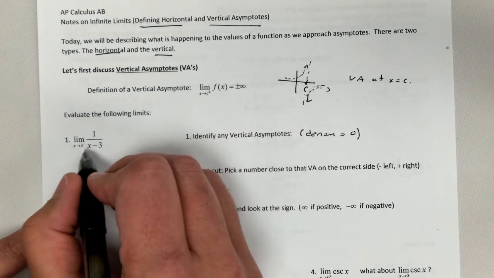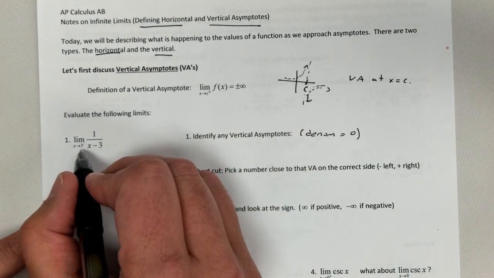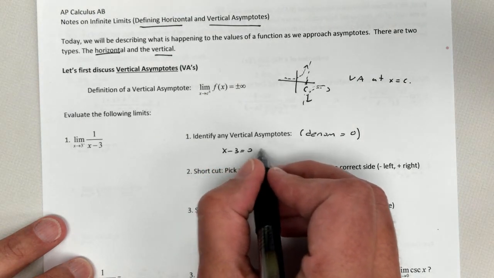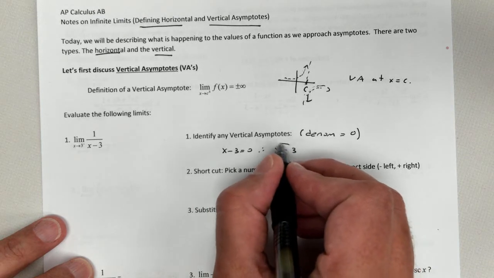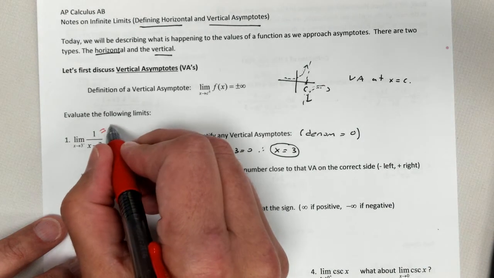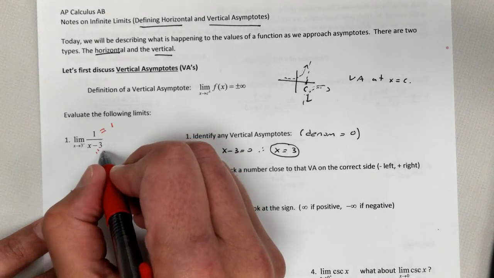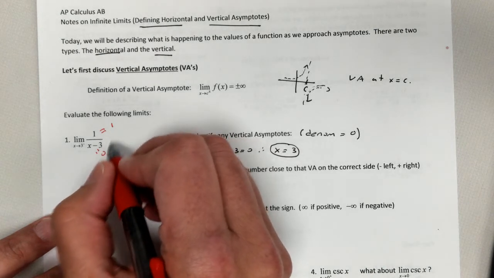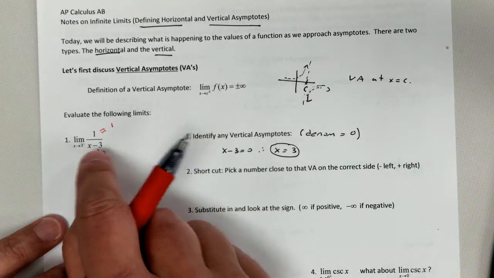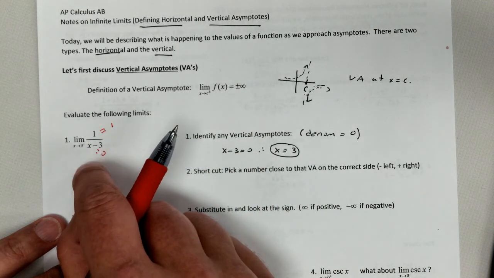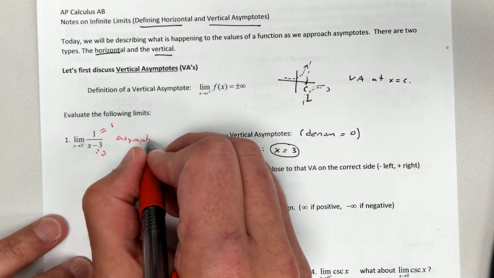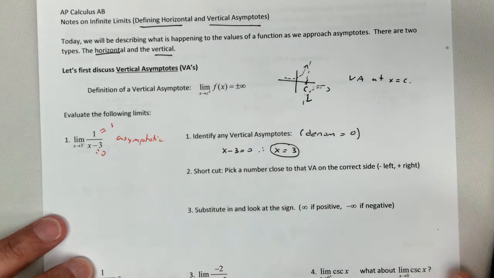So I can do that here. So I want to find out what happens as we approach 3. So if I set my bottom here equal to 0, that's going to tell me we have a vertical asymptote at 3. Now, algebraically, we can see it. If I try plugging in 3, the top becomes 1, the bottom becomes 0. Now, this is not indeterminate. It's just saying that we can't even do this. So what we're looking for is what's happening as we approach 3 from the left. So this becomes asymptotic. We have an asymptotic discontinuity, which we talked about the other day.